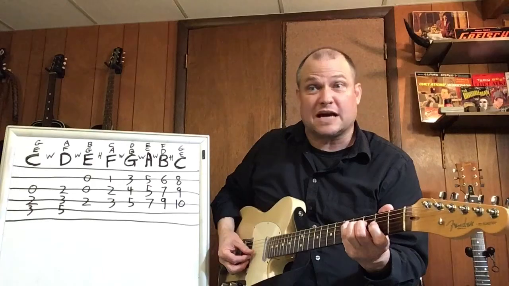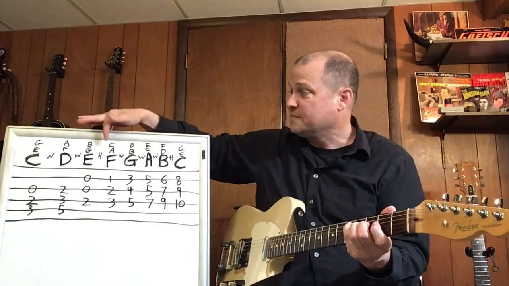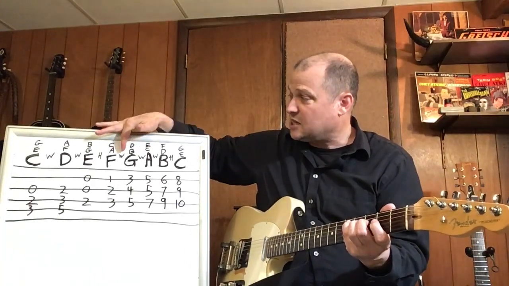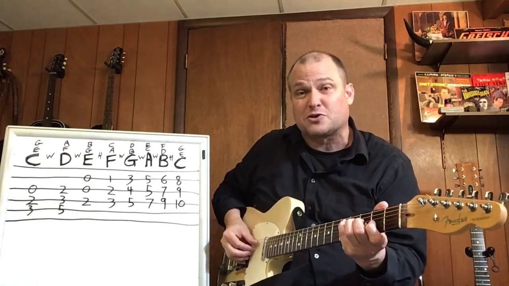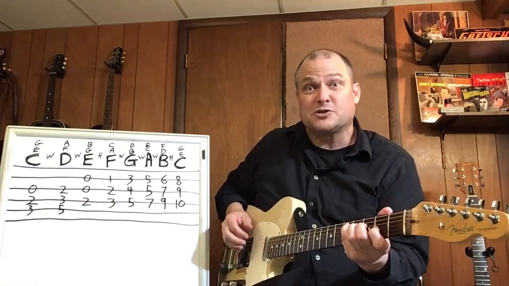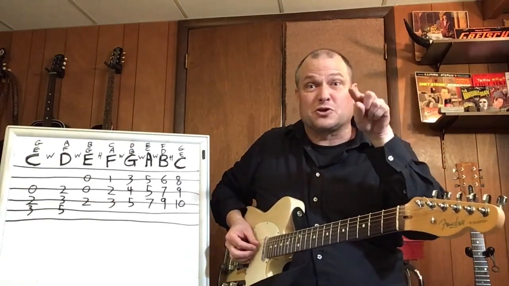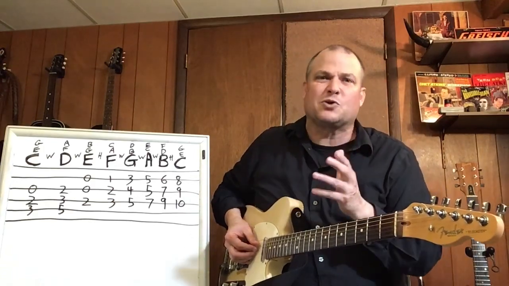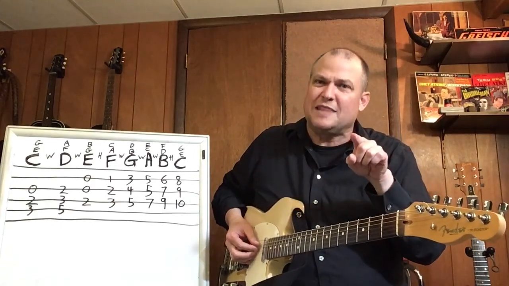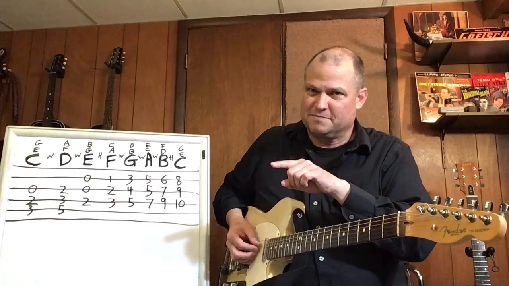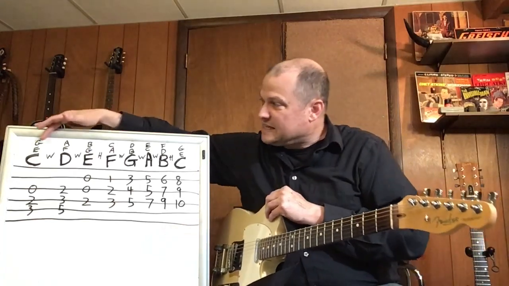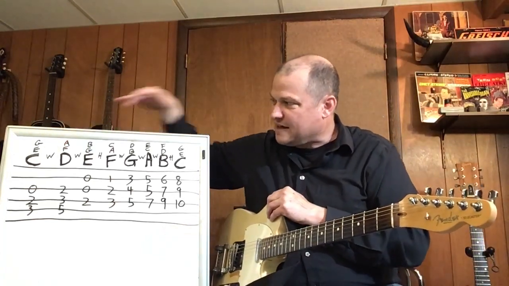That's the minor sound. It's a smaller distance. And F to A is a whole step, so that's a major third. So a major chord has a major third and then a minor third, and a minor chord has a minor third and then a major third. So C, E, G, D, F, A.